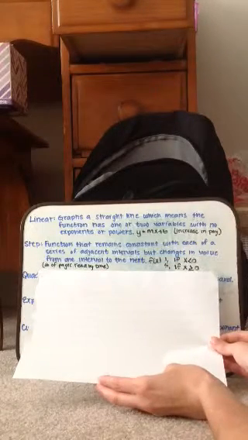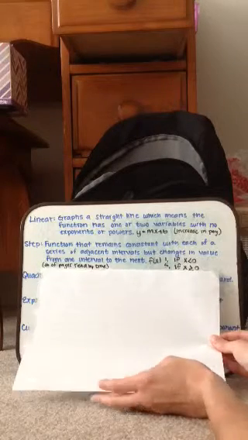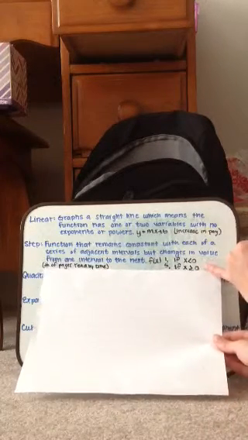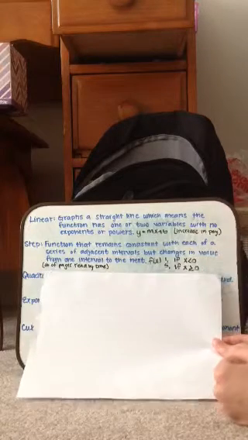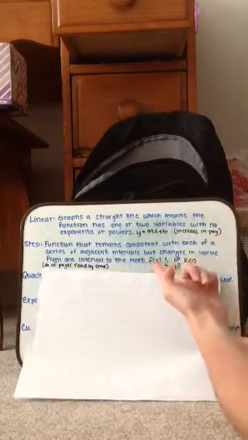A step function is a function that remains consistent with each of a series of adjacent intervals but changes in value from one interval to the next. So the equation is f of x, and then this is just something that I made up. There isn't just one set equation like for linear. It's always going to be y equals mx plus b. With a function, you kind of get to make it up a little bit. So you'll first see f of x and then something similar to this.